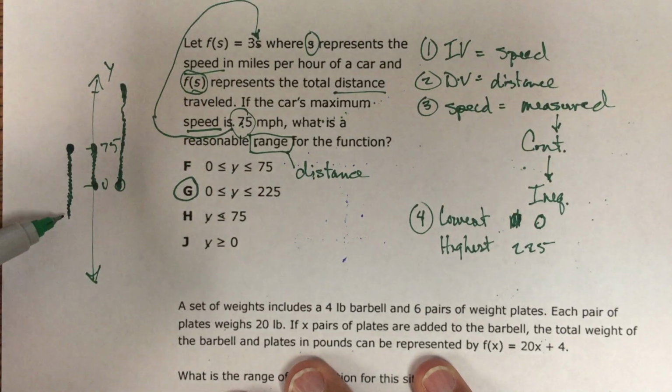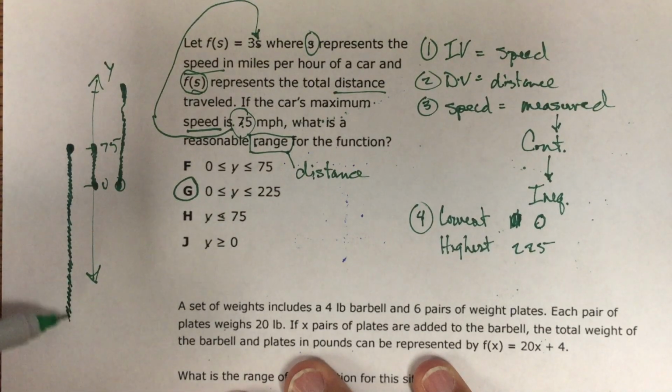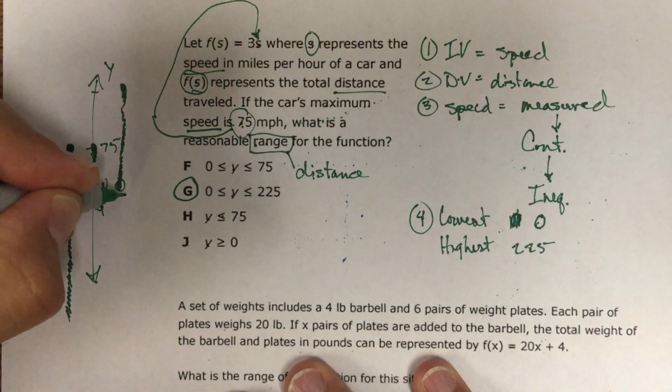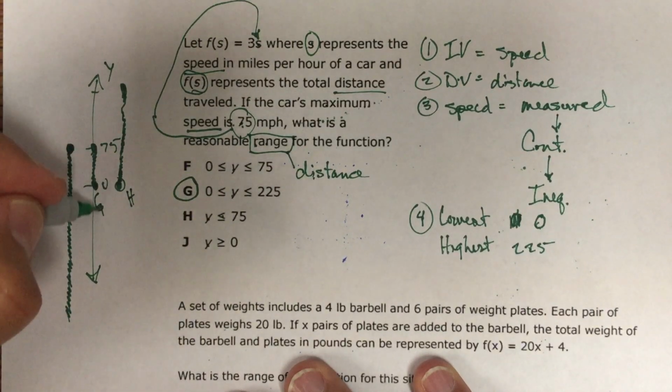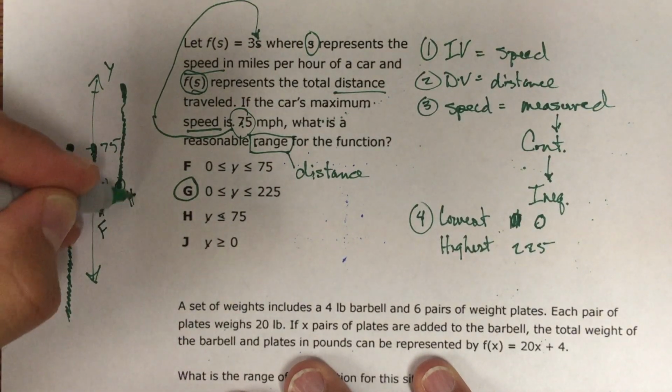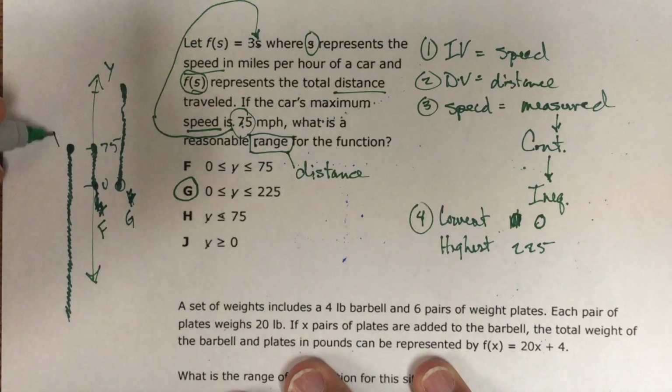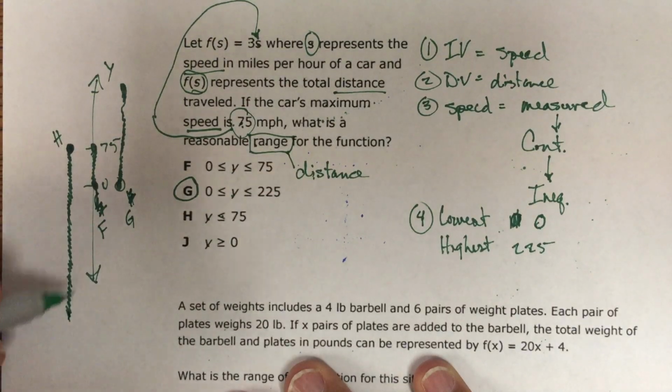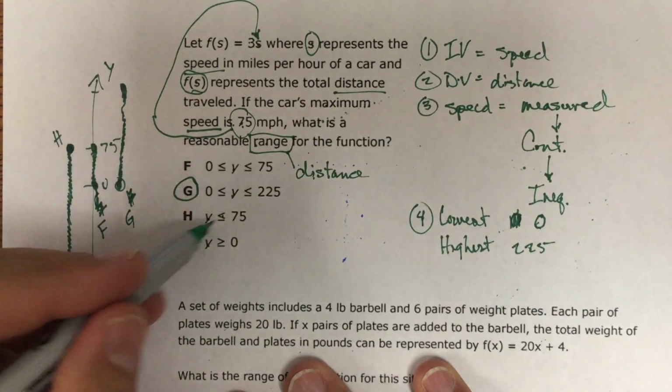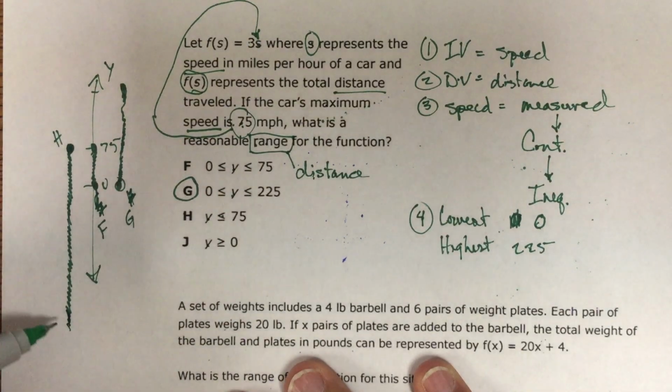So I'm going down because that's less than. This is F, this is G, and I'm representing H on the number line. All of my y right here is less than 75. So when should I stop?